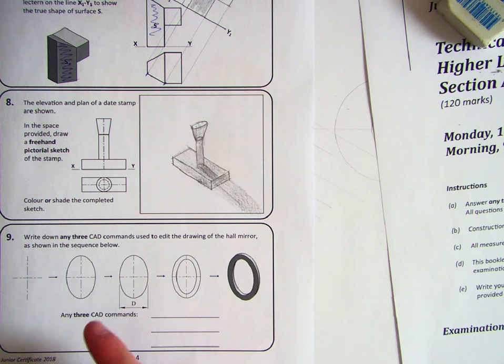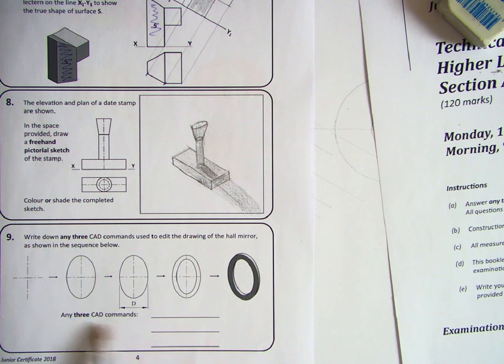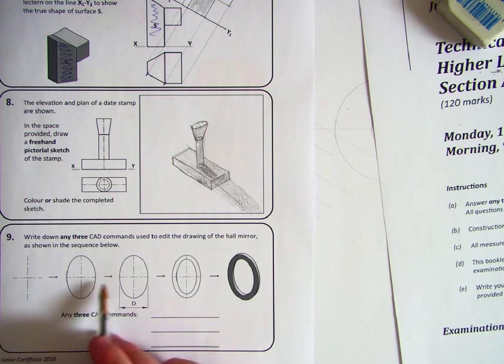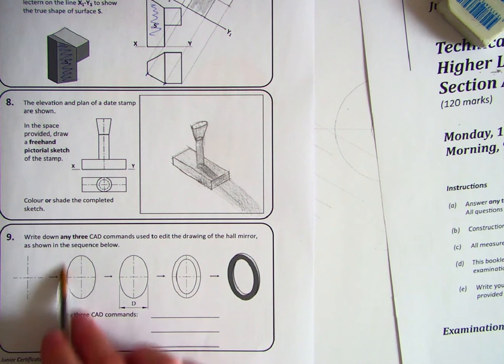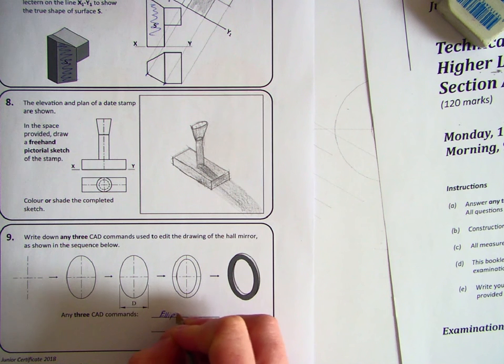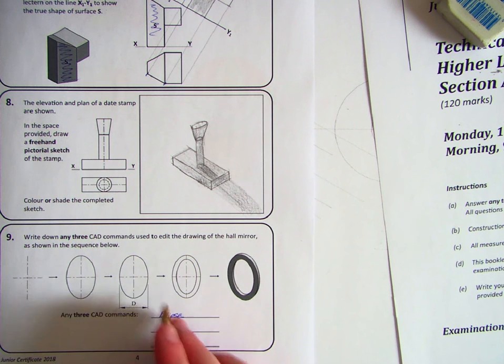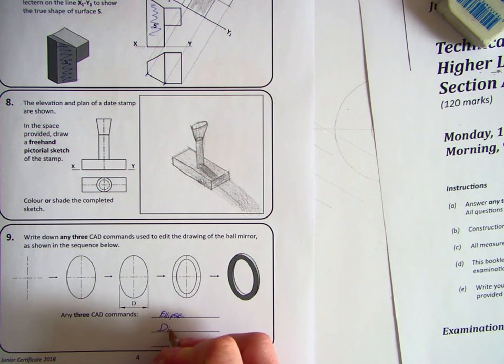Now, next one, CAD commands. There are 4 different CAD commands here, and I want to outline any 3 of them. The first one, we're drawing in a shape. The shape is an ellipse, so the first one is ellipse. Next one, we're adding size to it, so D stands for dimension.